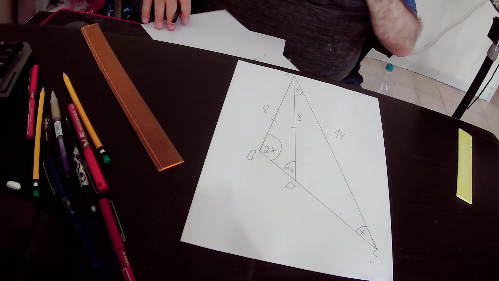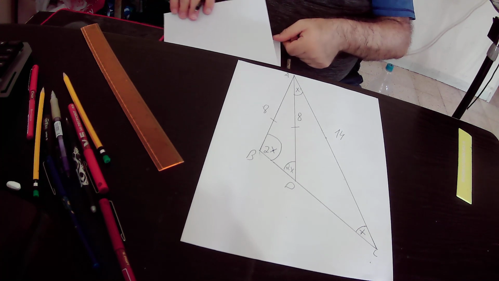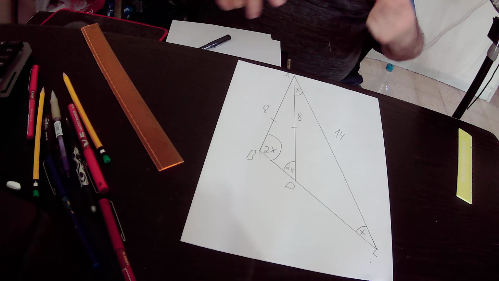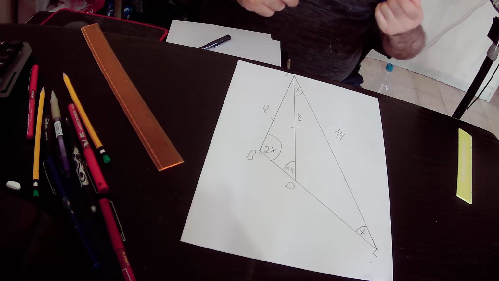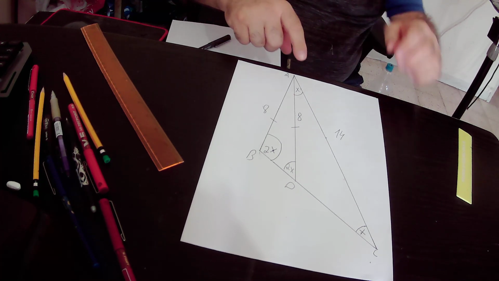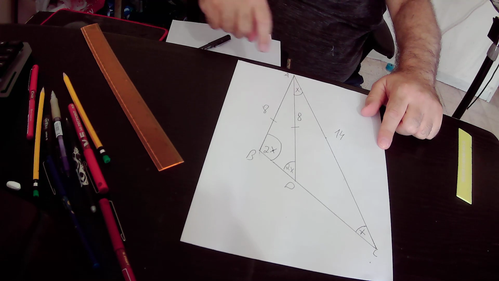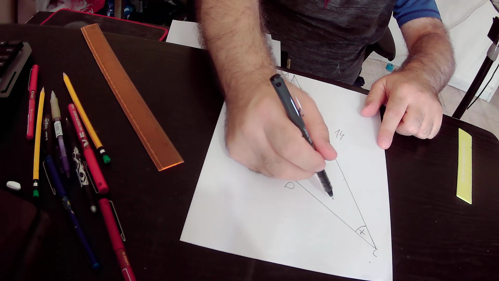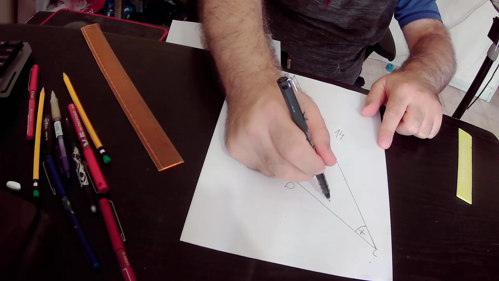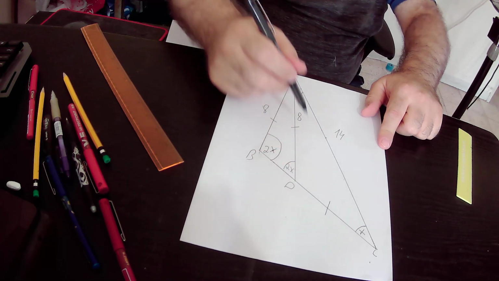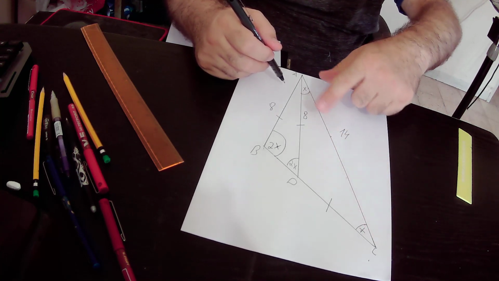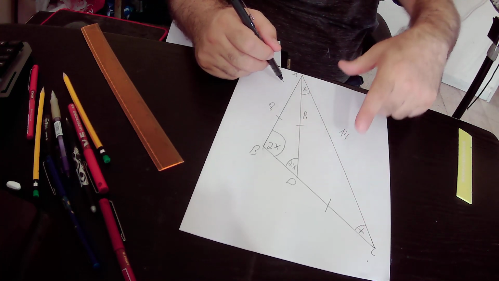Therefore, according to rule number 1, that states that in front of equal angles there are equal sides. So in front of this angle we have side DC of triangle ADC, and in front of this angle we have side AD of triangle ADC.